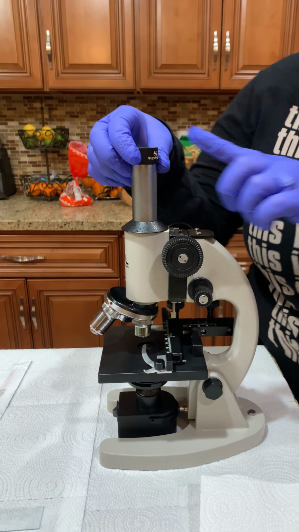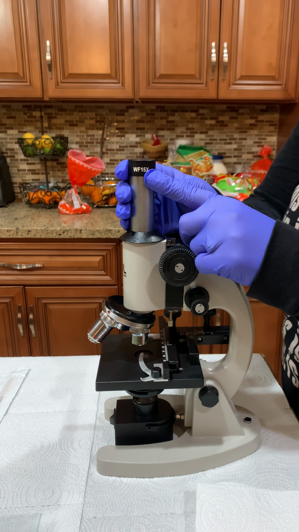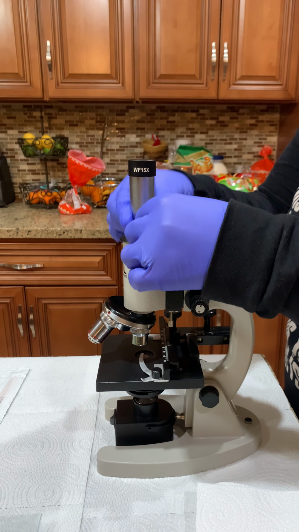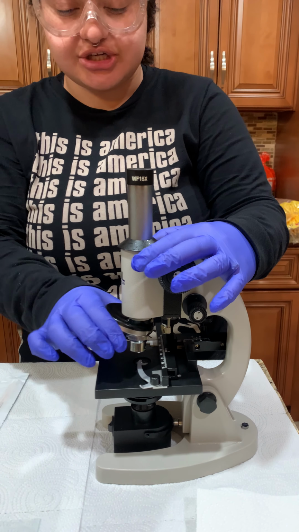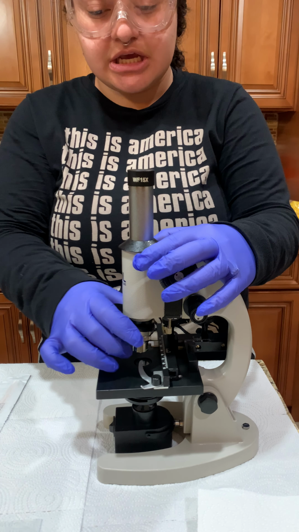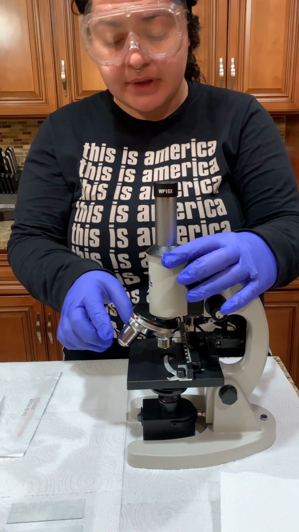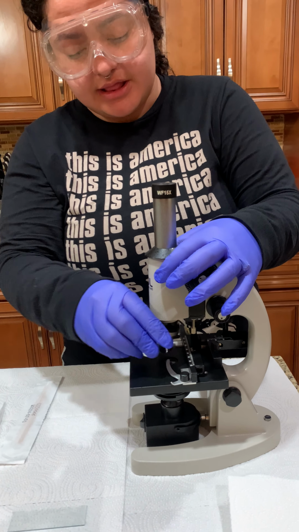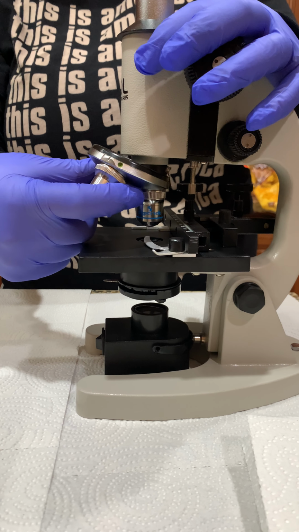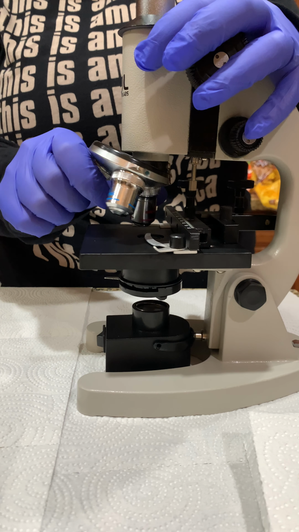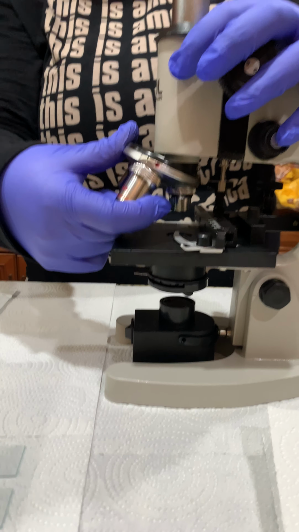So right here is the ocular lens. It's the eyepiece where we see from, and you can see right here it has a power of 15x. This is the eyepiece tube, which will go down into the turret, which turns to have the objective lenses. So the turret holds on to the different objective lenses and we can turn them. There's 3 objective lenses. This is the smallest, which is a 4x. It's the lowest power of magnification. The second one is a 10x, and then the last one is a 40x.